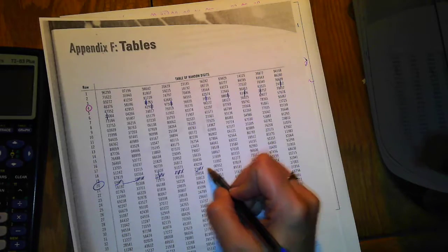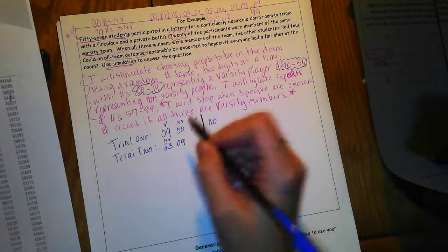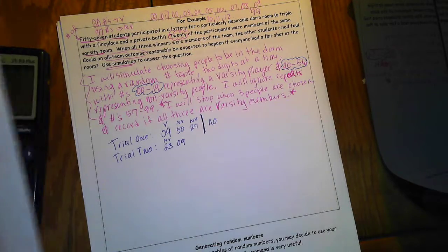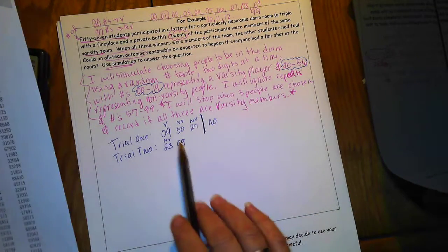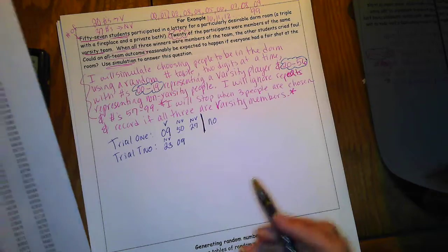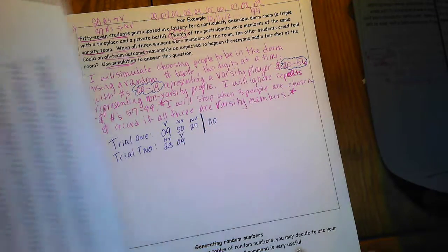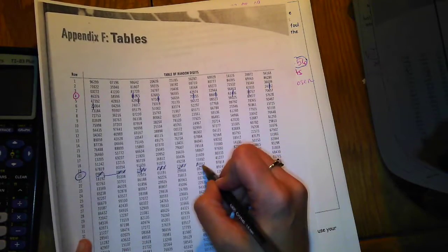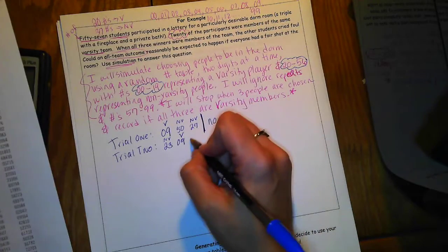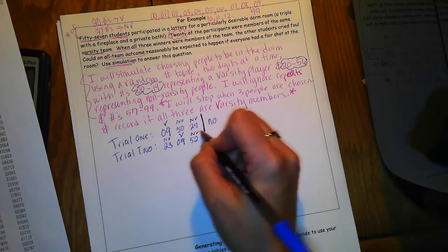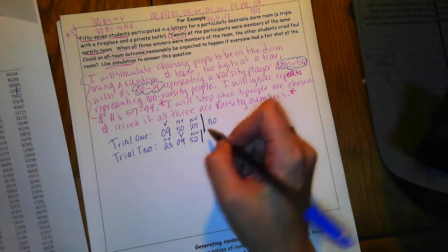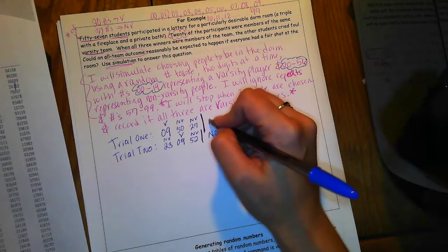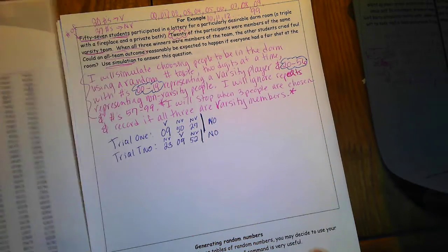63 is ignore, 70 is ignore, 9. Now, 9 was chosen in the first trial, but that's okay. This is a different trial. So this person just happened to get picked in both simulations. That's a varsity. 52 is a non-varsity. So there are my 3 people, and no, it was not all 3 varsity.